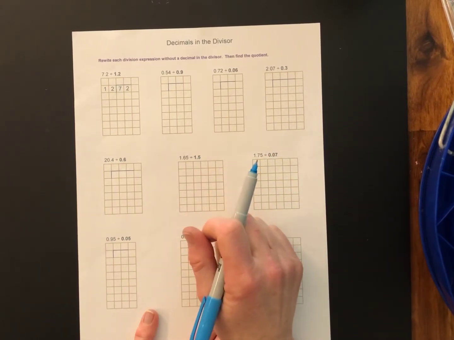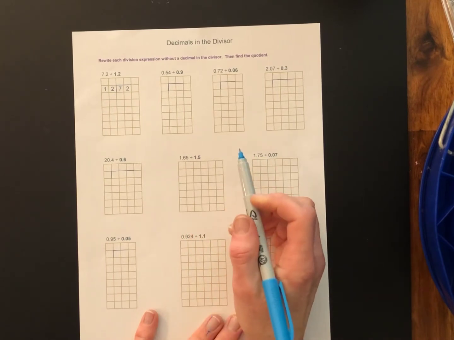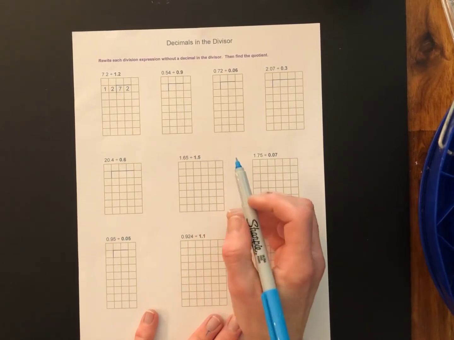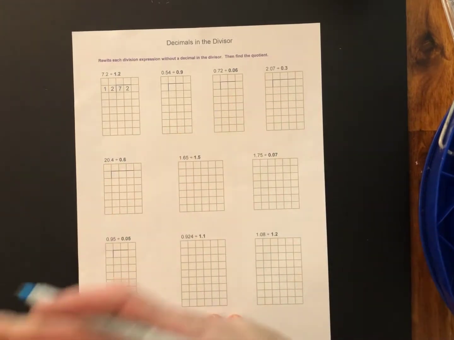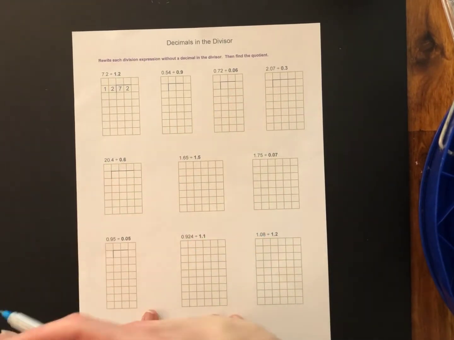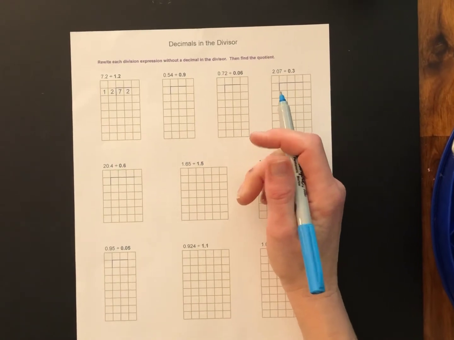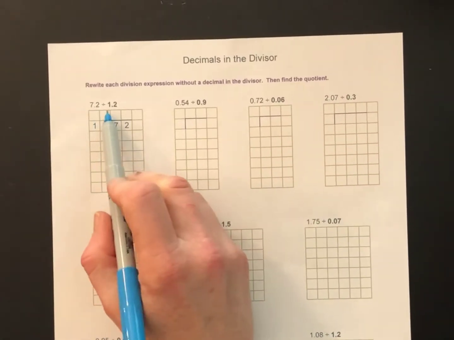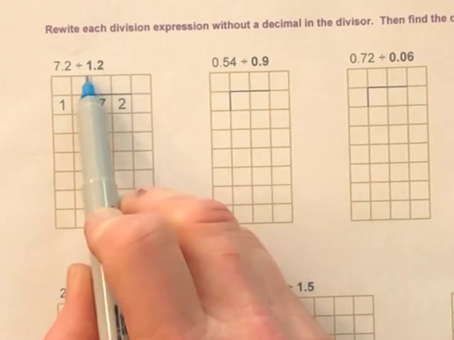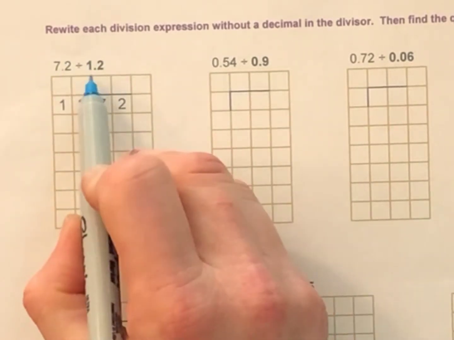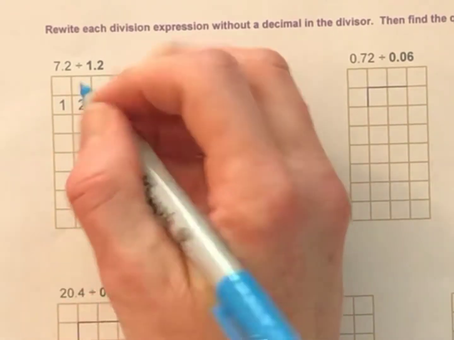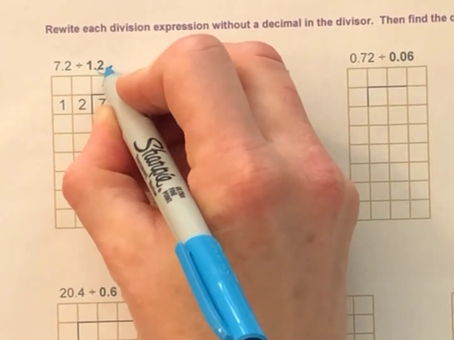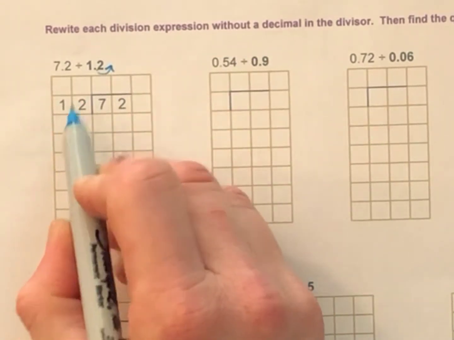So you do whatever you have to do to get the decimal out. And the easiest way to do that is multiplying both numbers by multiples of 10, either 10 or 100 or 1,000. So 1 2/10 divided by 7 2/10. There's a decimal in the divisor. In order to get rid of that decimal, I need to move it one place to the right. And that gives me 12.